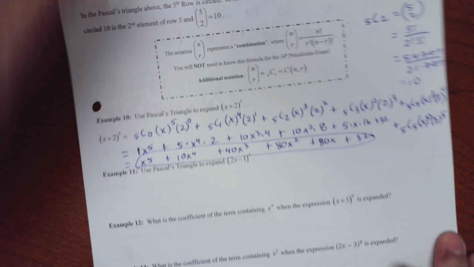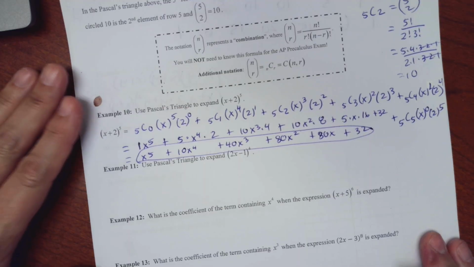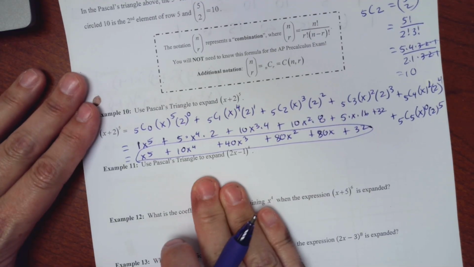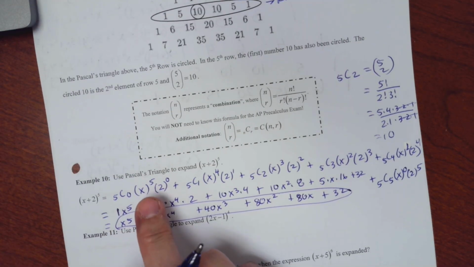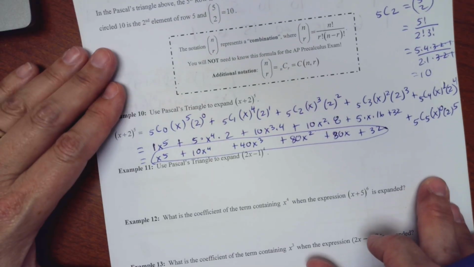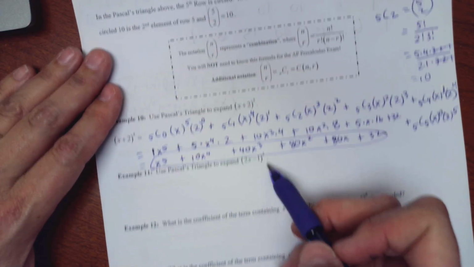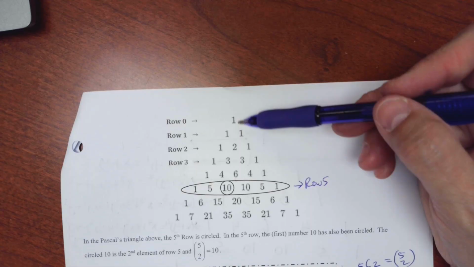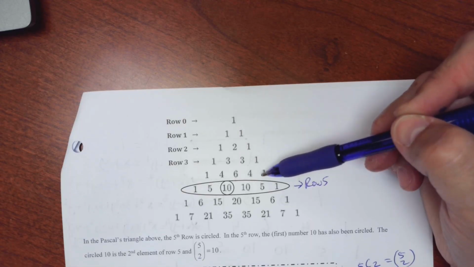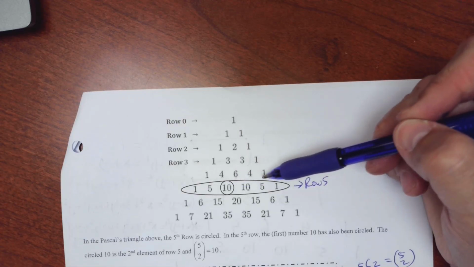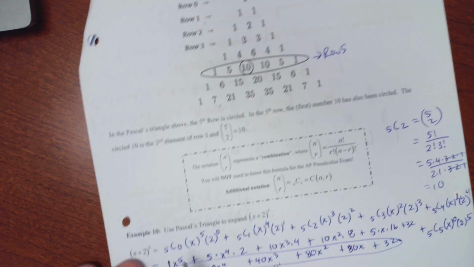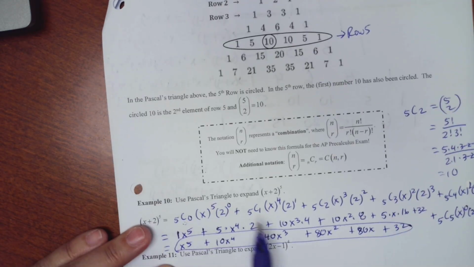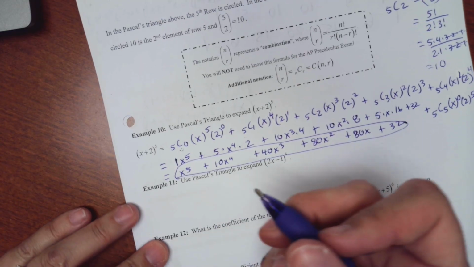Okay? So we're not going to have to do the whole thing all the time. We're just going to do it one more time all the way through, and you saw how I wrote it up here. So I'm just going to save myself the trouble. This is to the fourth power, so I would use the 0, 1, 2, 3, fourth row, the 1, 4, 6, 4, 1. I'm going to use those instead of writing this 5 choose 0, 5 choose 1, and so forth.